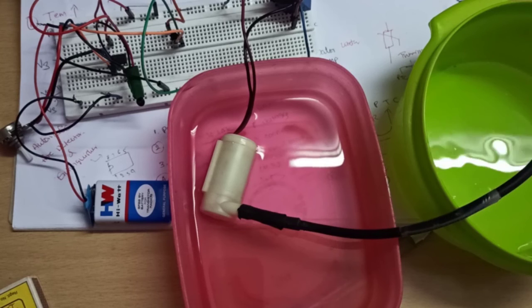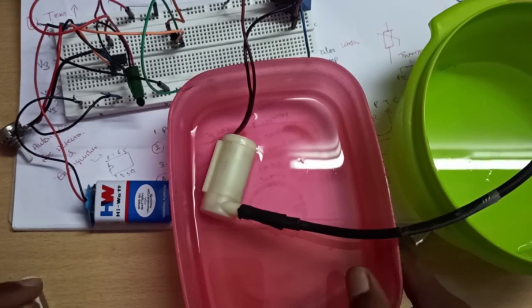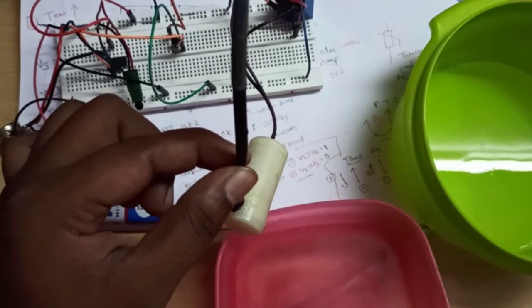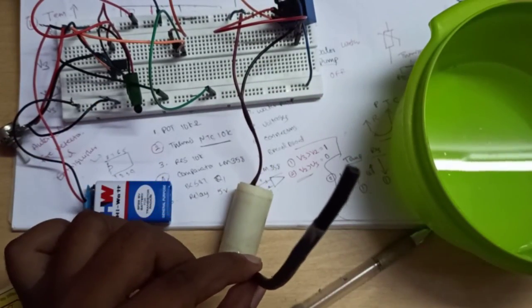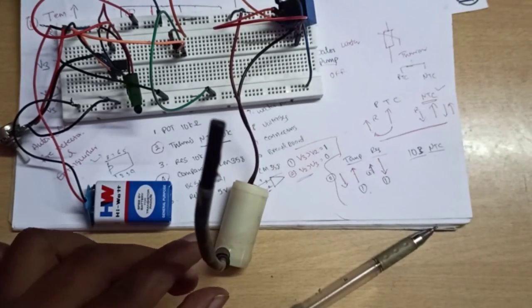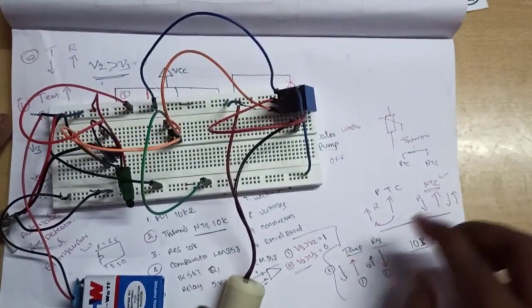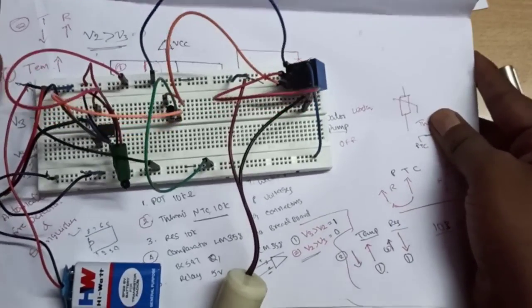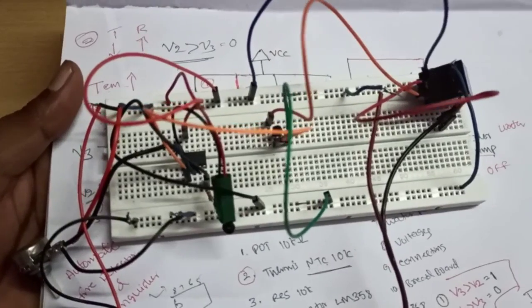So, this is the automatic fire detector circuit. You can find the final connections here. This is the water pump, I dipped it into the water, and these are the poured water. All these are the final connections.